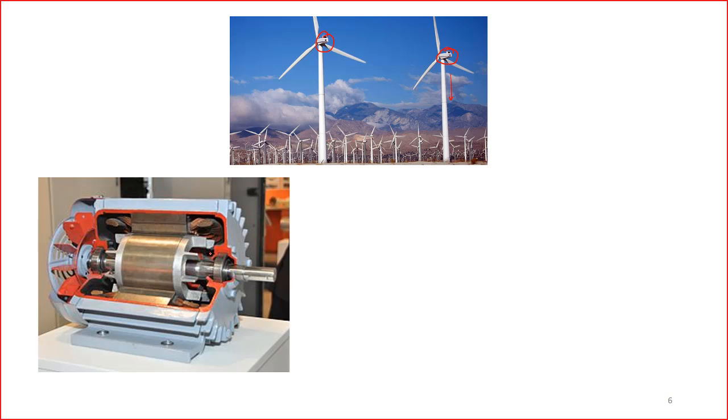useful for industrial applications. In many applications we see this kind of motor being used, like in our fan, in a pump we use in a house. Most of the time we use this type of motor, the squirrel cage induction motor.